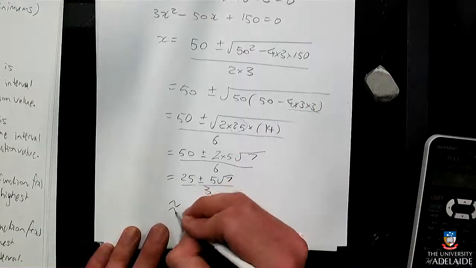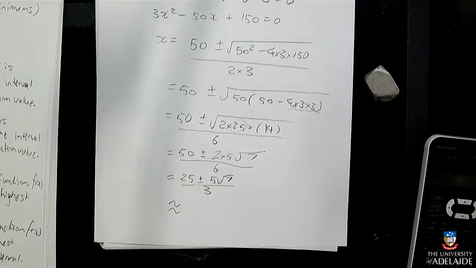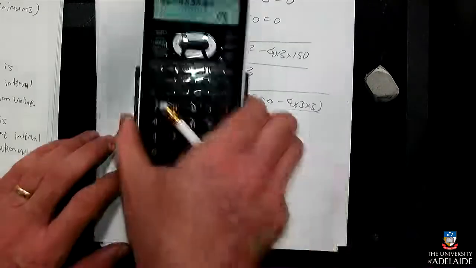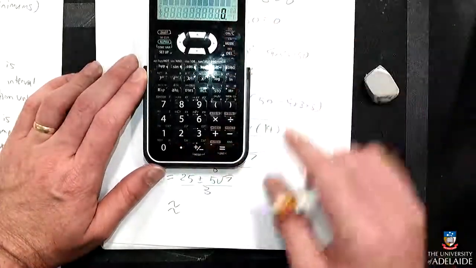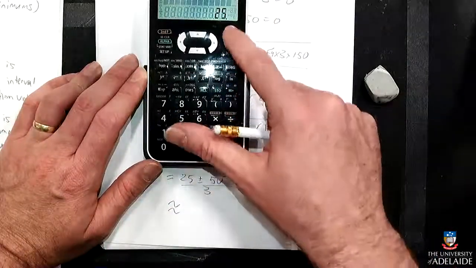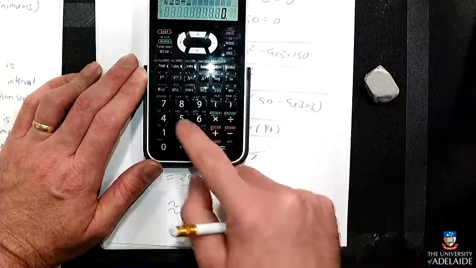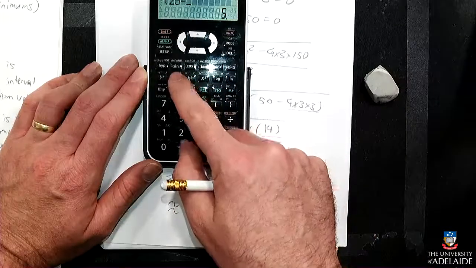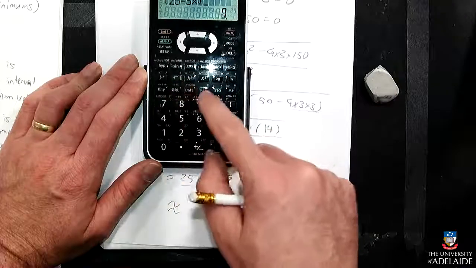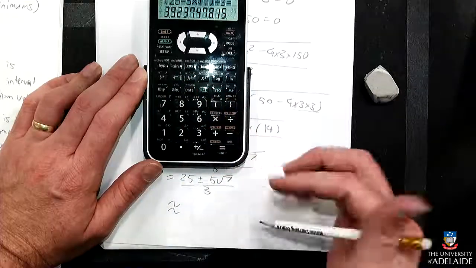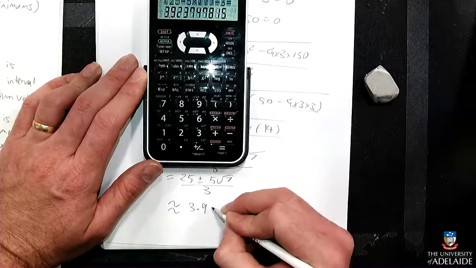Best to figure it out approximately. It is an applied problem anyway, so if I really wanted to do this, I actually couldn't find the volume. I couldn't find an x to be exactly 25 plus or minus 5 root 7 over 3. So I probably should have, right at the beginning, just calculated what it is. So let's see, what have we got? We've got 25, going to need some brackets, 25 minus 5 times root 7 over 3 is 3.92.